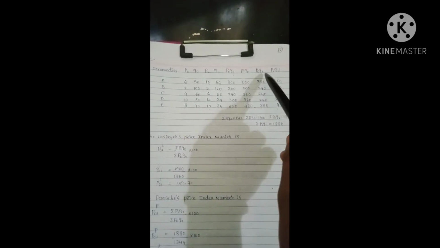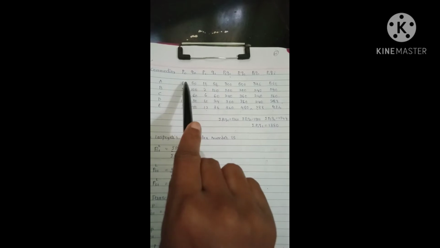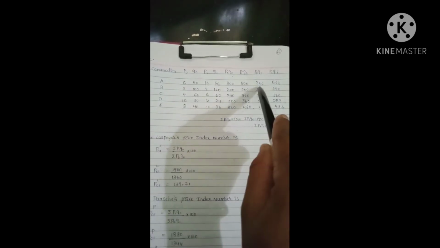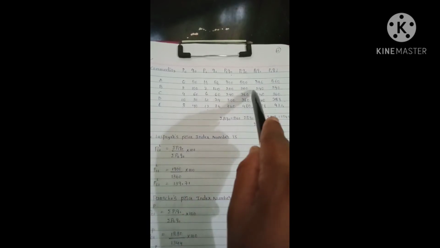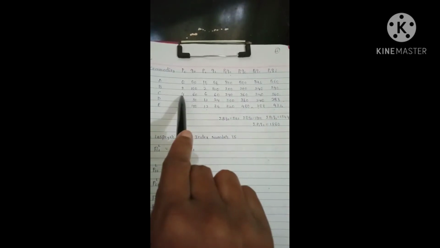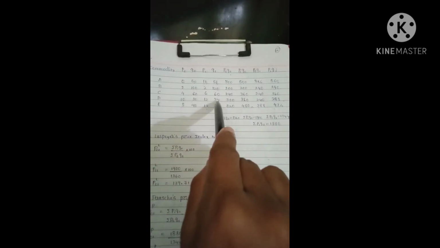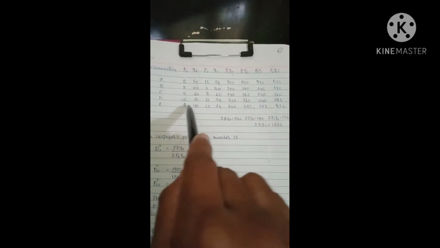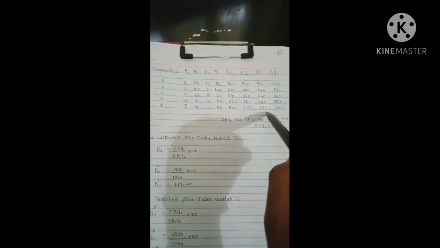Next P0 into Q1. 6 into 56, multiply these two, is 336. Next 2 into 120 is 240. Next 4 into 60 is 240. Next 10 into 24 is 240. Next 8 into 36 is 288. This is the third column.